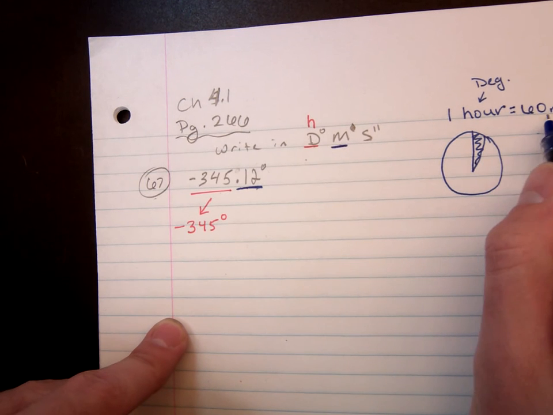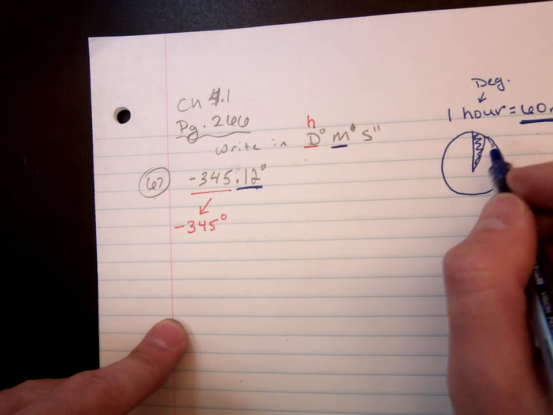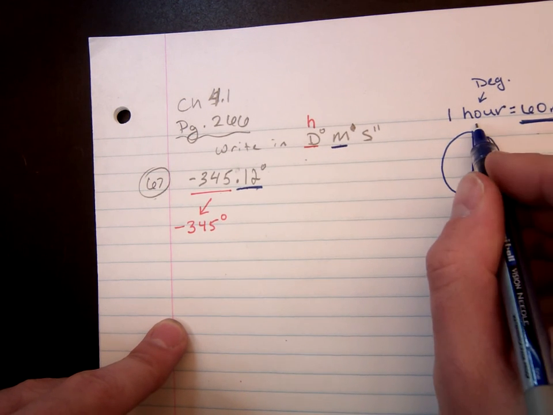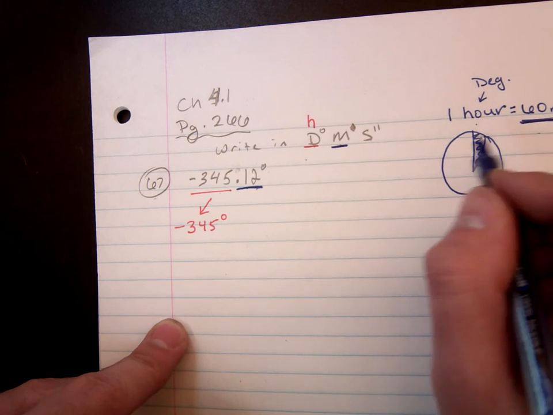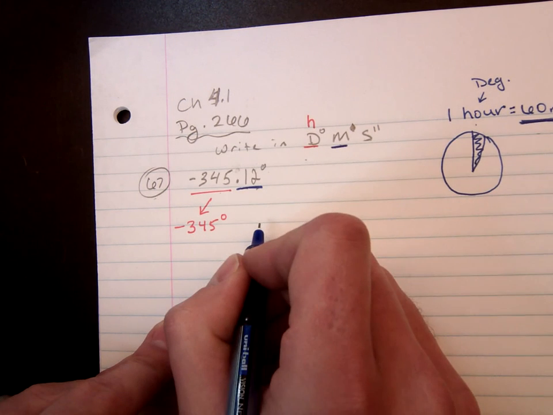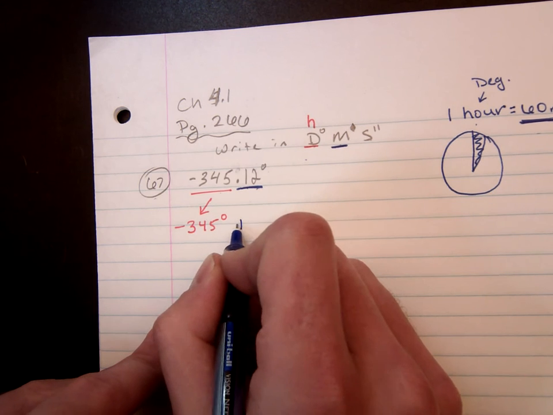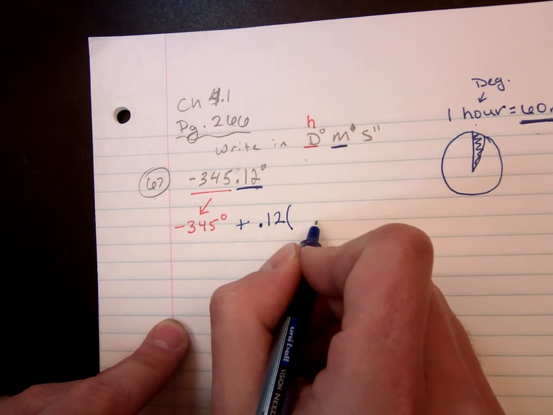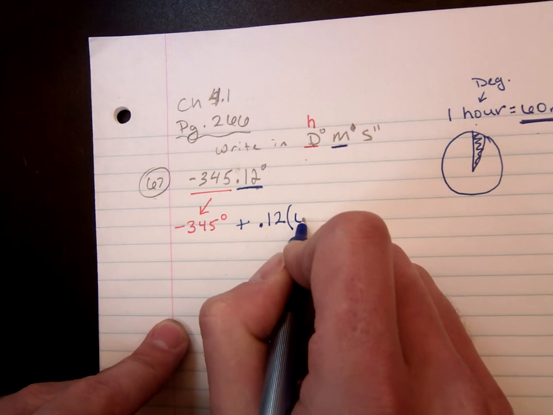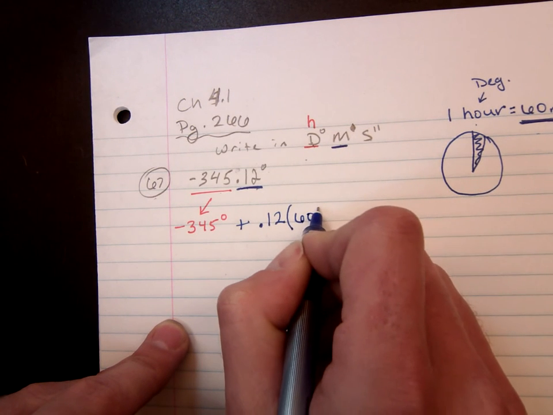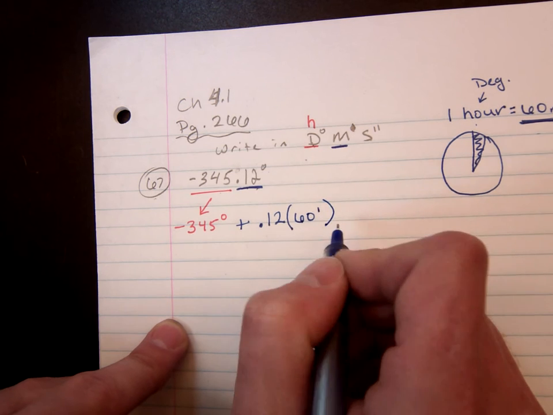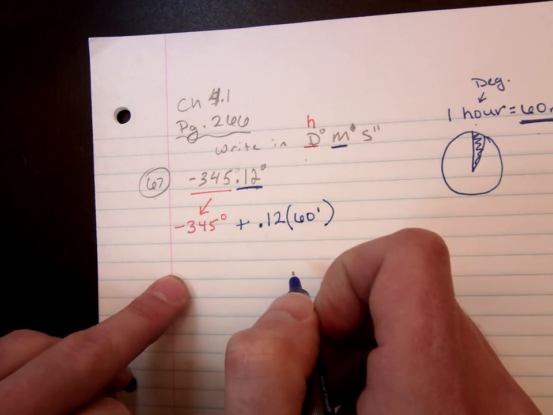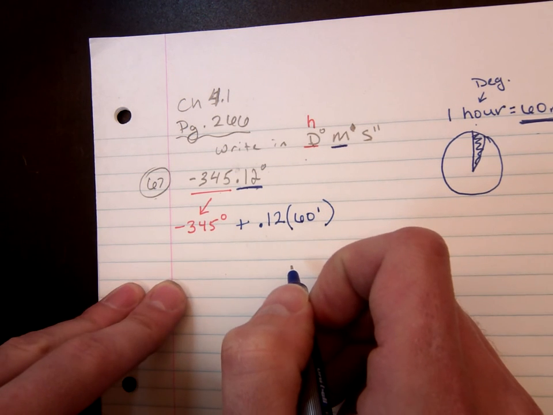So now I'm going to find out what piece of 1 hour, or 60 minutes, I have. Well, I have 0.12 of that piece. So I'm going to add 0.12 of 1 hour, 1 degree, or 60 minutes. And that will give me the next piece of my puzzle.